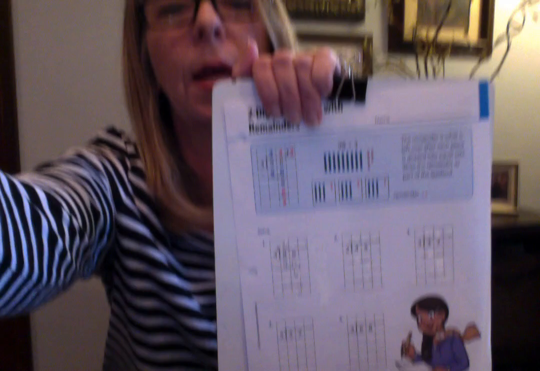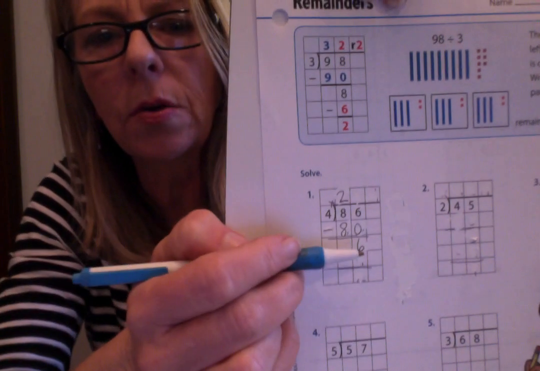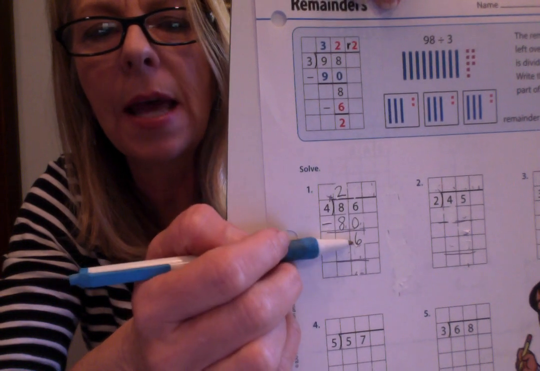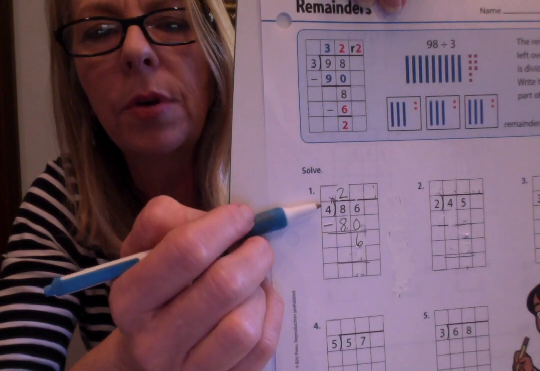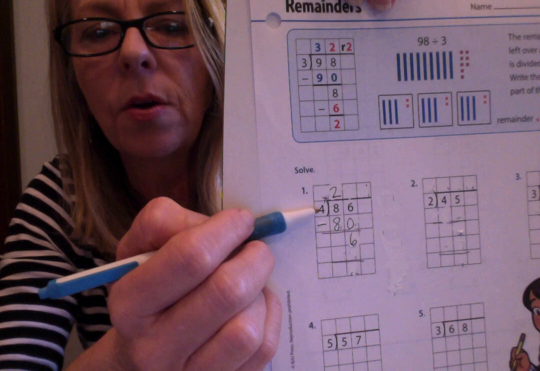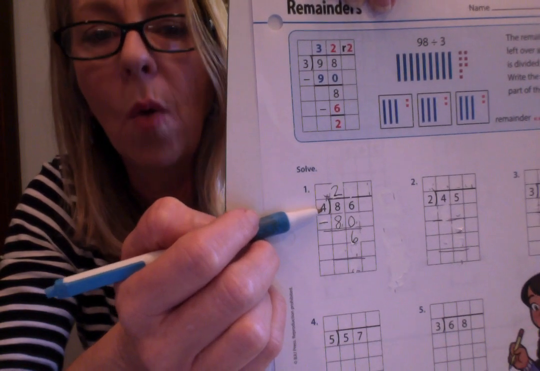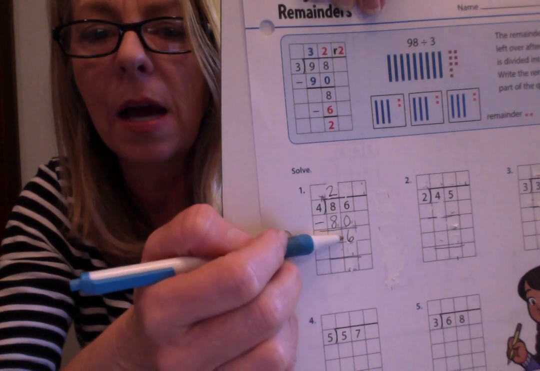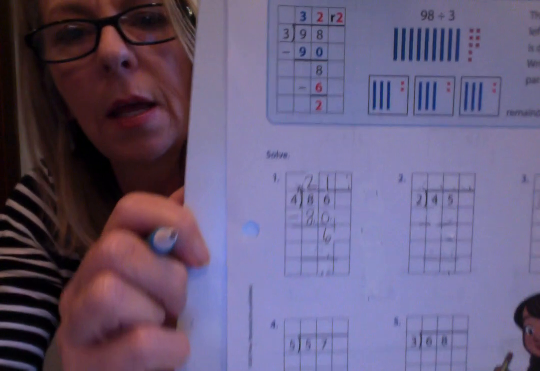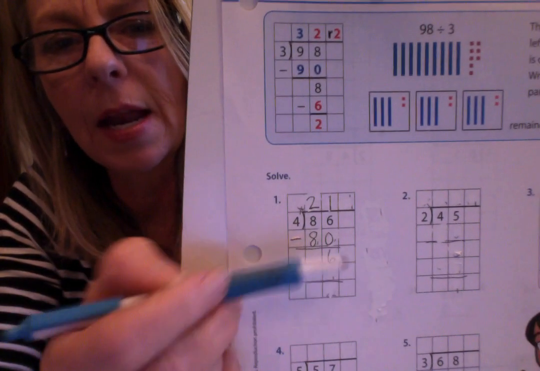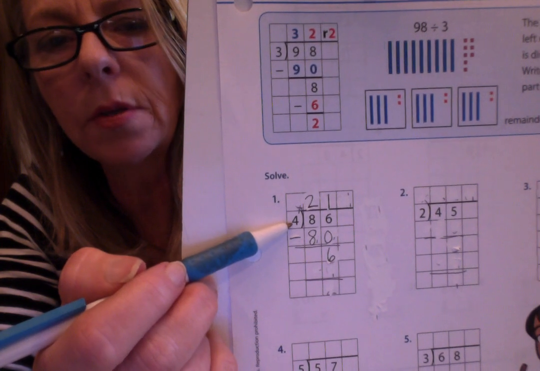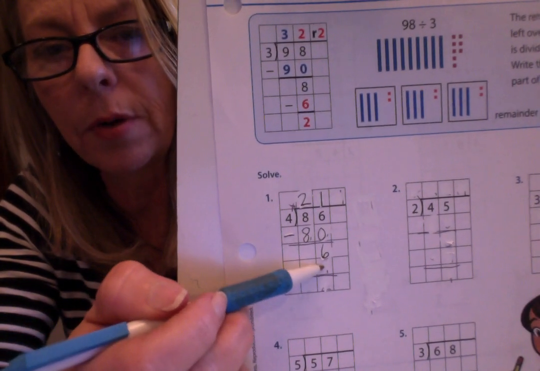So let's think about that. Okay, so I can't really do 6 divided by 4, but I want to have these 6 1s put into groups of 4, and so I could put 1 in each group, because 4 times 1 equals 4, and it's not going over 6. Okay, so I can put a 1 right there, and then I multiply. 1 times 4 equals 4, and I'm going to put it right down here.